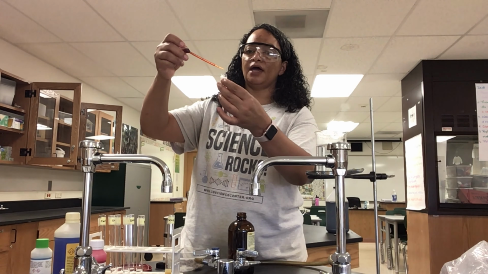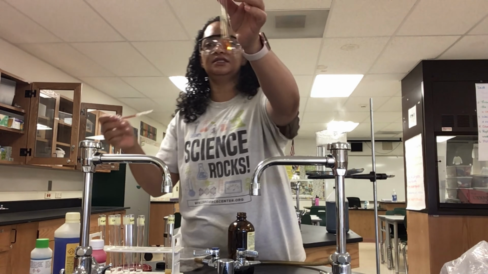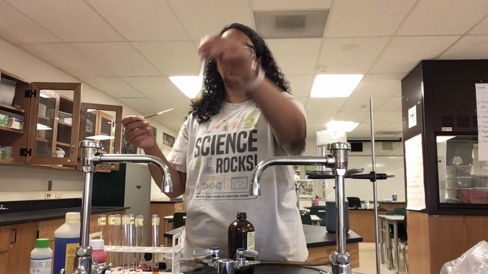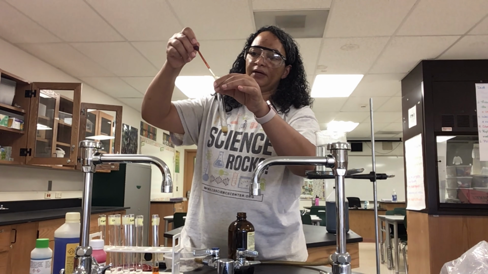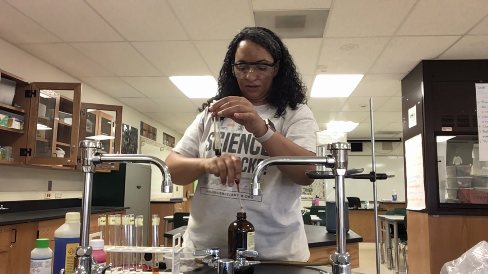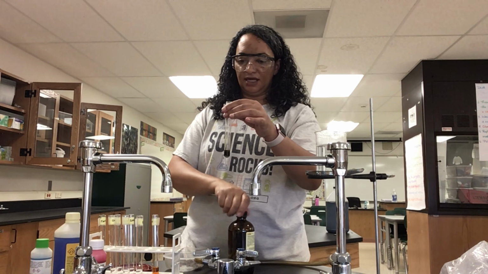All right, so I'm going to go ahead and put about 10 drops of iodine into my control. So you can see that it's a nice brown color. Then I'm going to go ahead and find my seed. I'm going to put about 10 drops into my seed. All right, squirt the excess back in there. Chuck the pipetter because I'm not going to use it again.